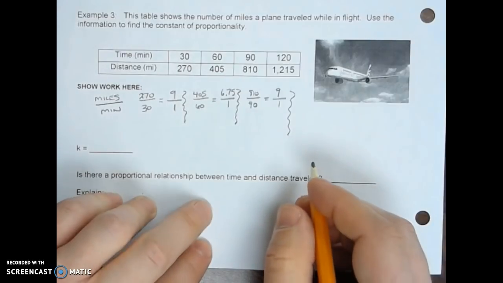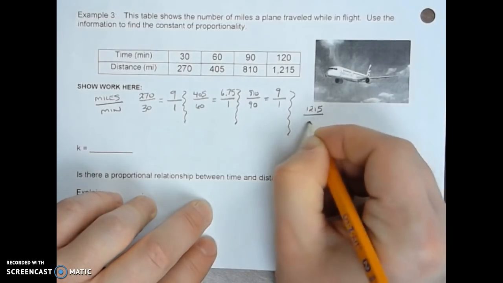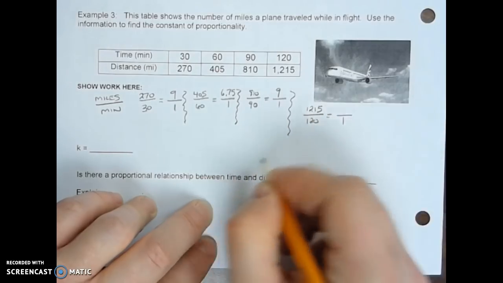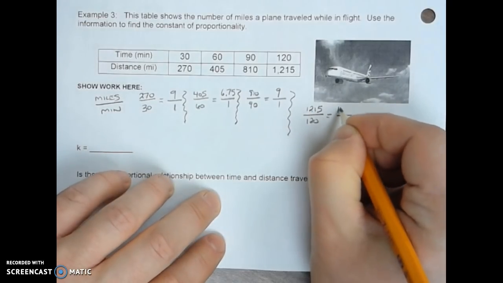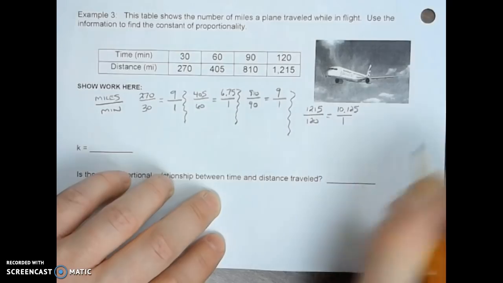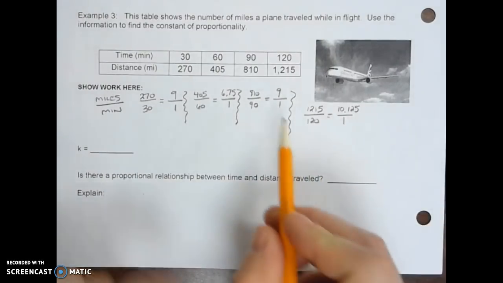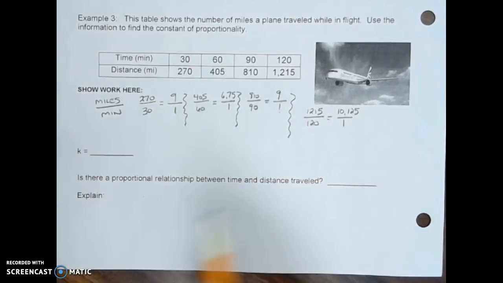With our last set of data, we're told that we can go 1,215 miles in 120 minutes. For 1 minute, 120 divided by 120 is 1. 1,215 divided by 120 is 10 125,000ths. Okay, so we look at our 4 unit rates this time and we see that 2 of them are the same, but in order for the relationship to be proportional, all 4 of them have to be the same. Not all 4 of them are the same, so the relationship isn't proportional.